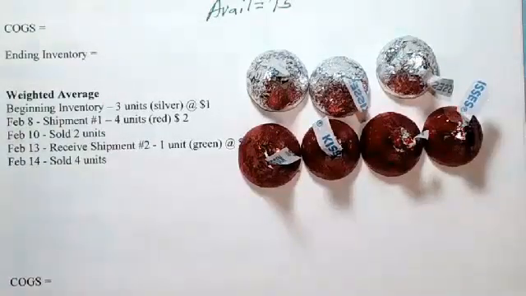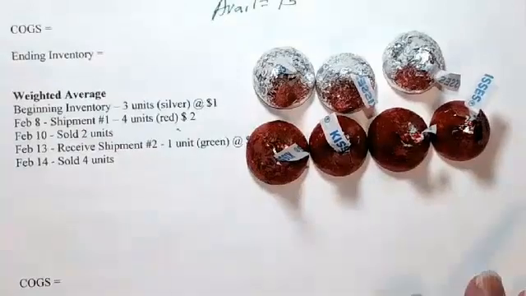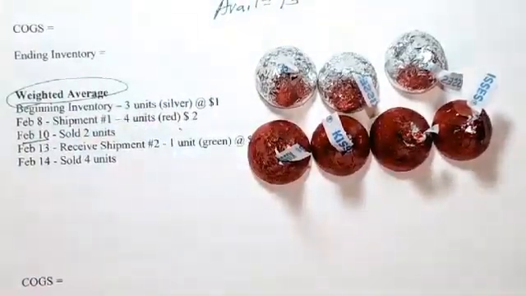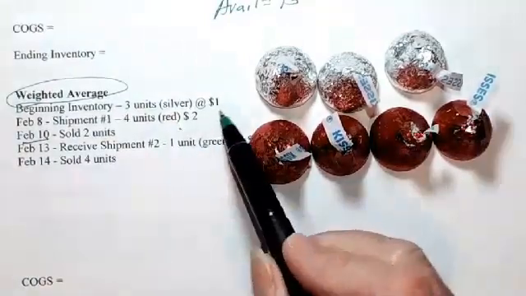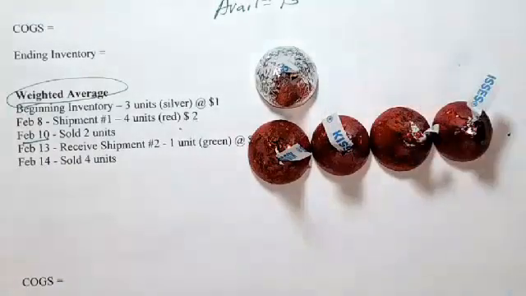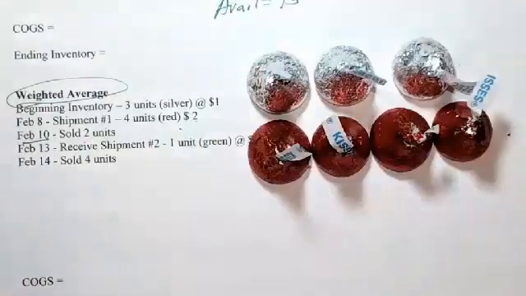We had the 3 silvers and the 4 red ones. So now I'm going to sell 2. We're going to use the average price. The average price really isn't $1.50 because I've only got 3 of these. I have 4 of those. So you want the average. You can imagine if you just had something like that, it would make absolutely no sense to say the average would be $1.50. So you want to do a weighted average.